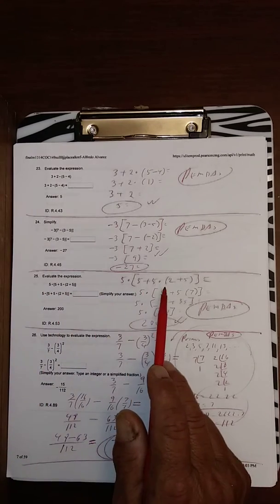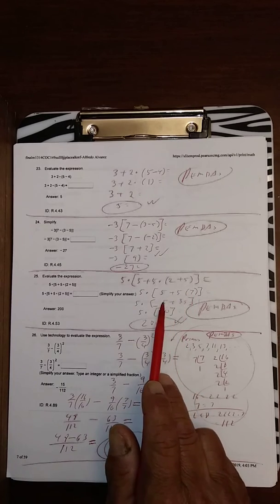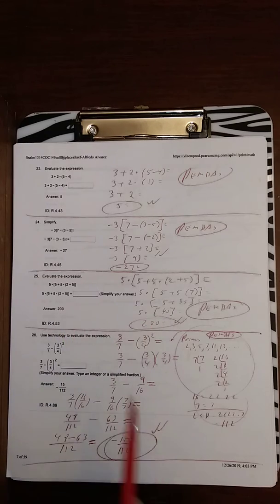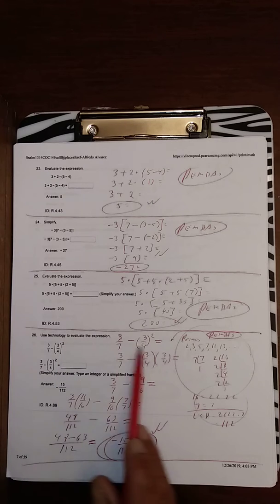Next one. 2 plus 5, do that first. 7. 7 times 5 is 35 and 5. That's going to give you 40. And then 5 times 40 is 200. You can just do it the long way. You don't have to use technology.